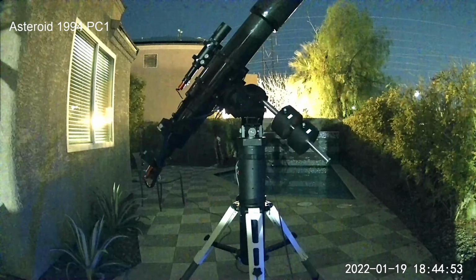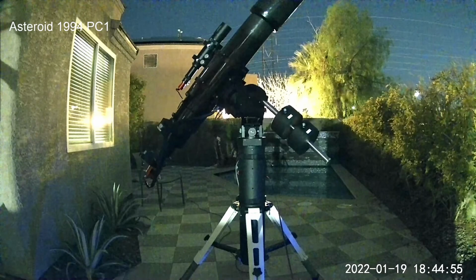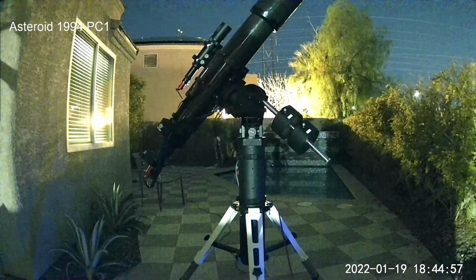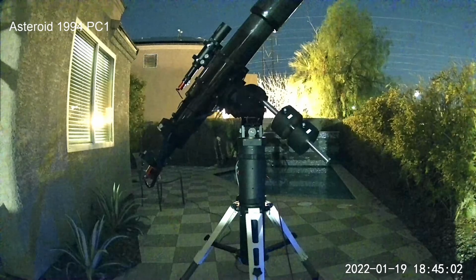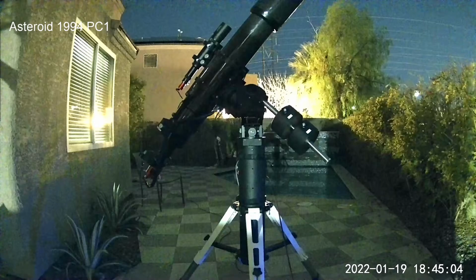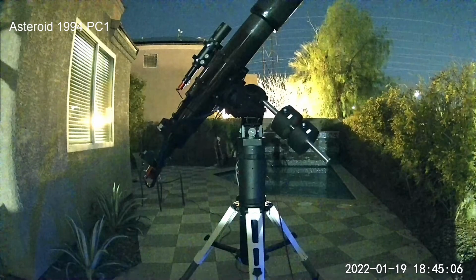I know the magnitude has changed considerably. So last night I think it was magnitude 10.2, and tonight it's 11.6. So it's definitely getting fainter as it goes away from us.